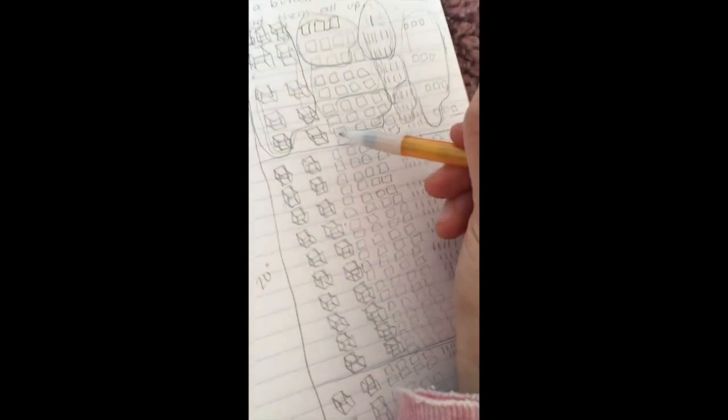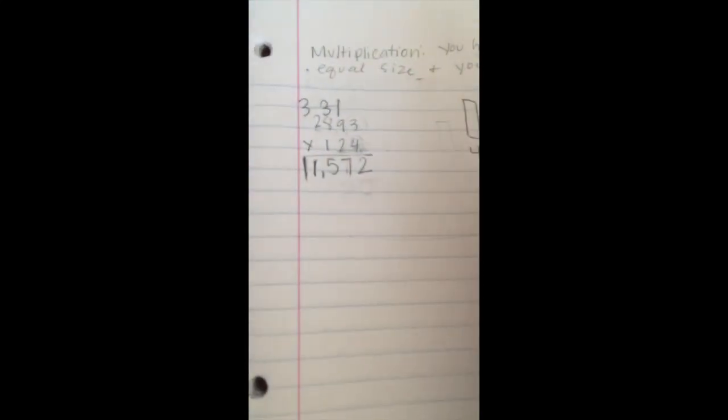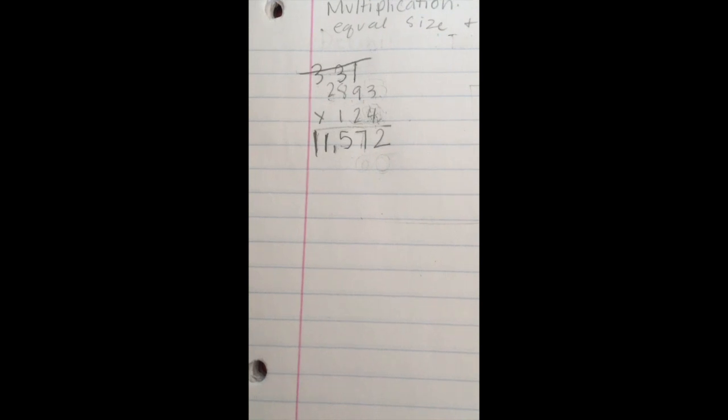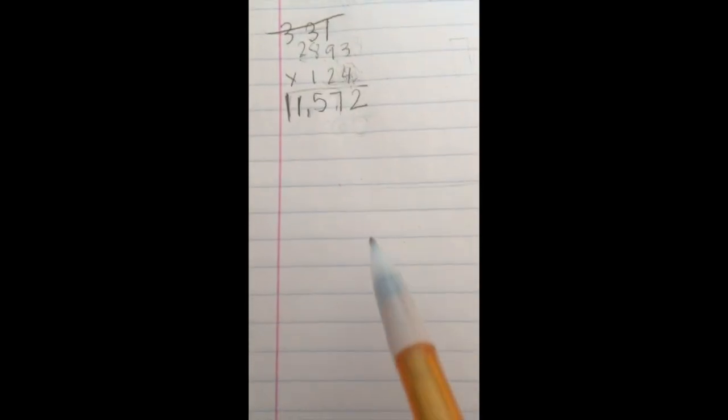We had 5 slats left over. We had 7 rods left over, and we had 2 cubes left over. So that is how we got this number. Now we solved why 2,893 times 4 gives you this number.